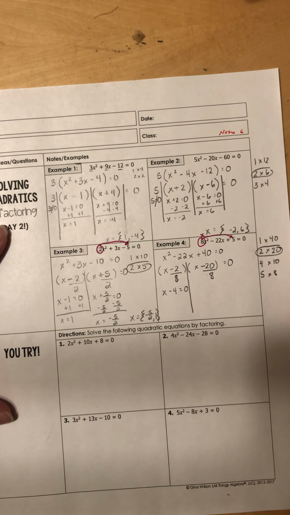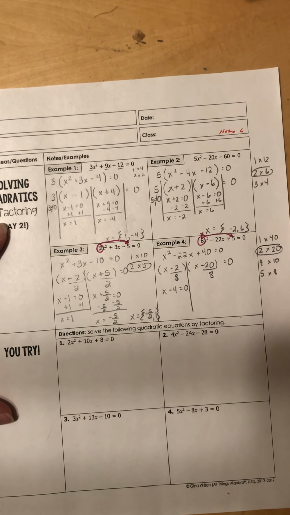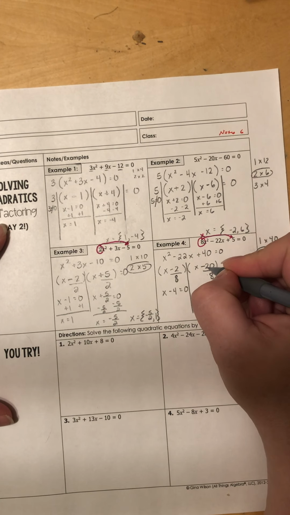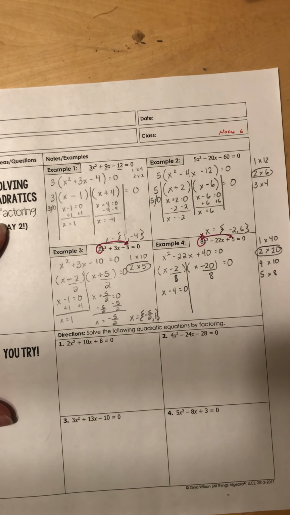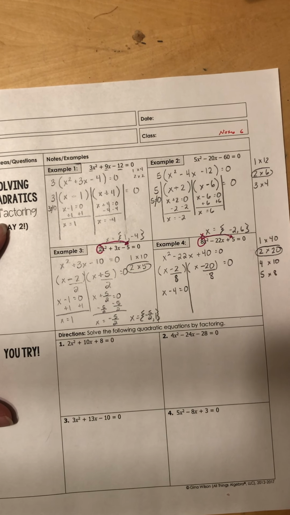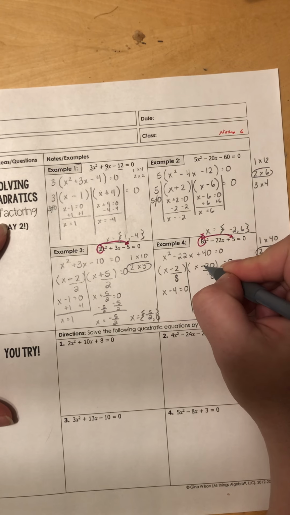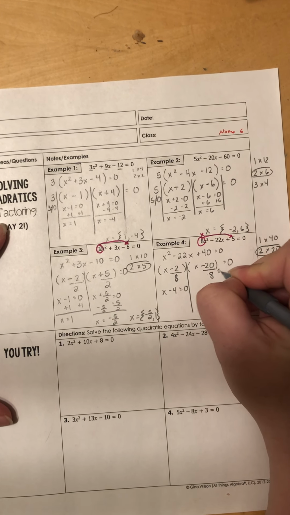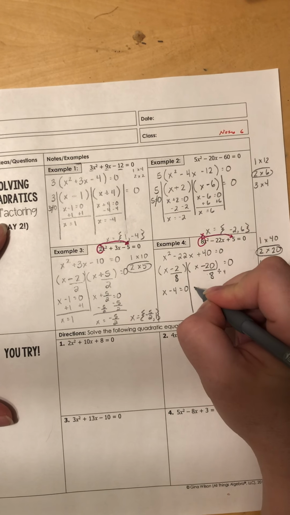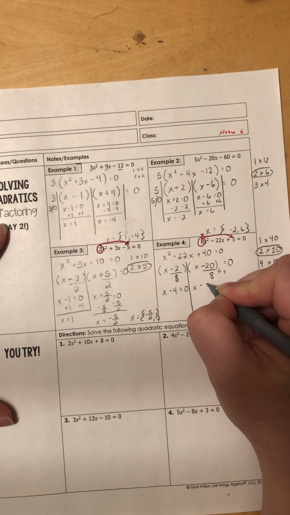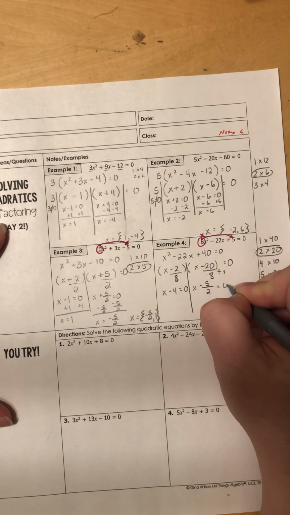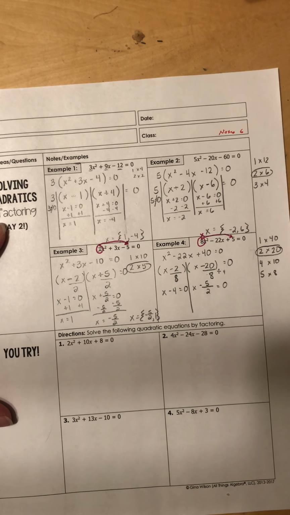And negative 20 over 8 doesn't factor completely, but you can reduce negative 20 over 8. All right, so negative 20 over 8, if you divide them both by 4, negative 20 divided by 4 is going to be 5, and 8 divided by 4 is going to be 2. So now I'm left with x minus 5 over 2 equals 0. So I'm just going to reduce right there.